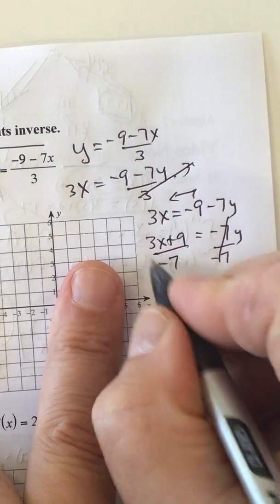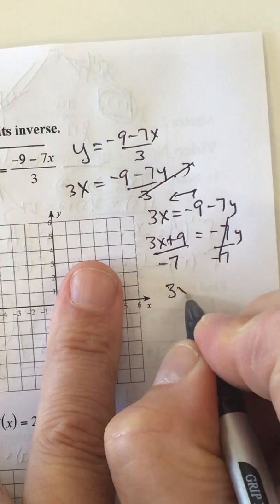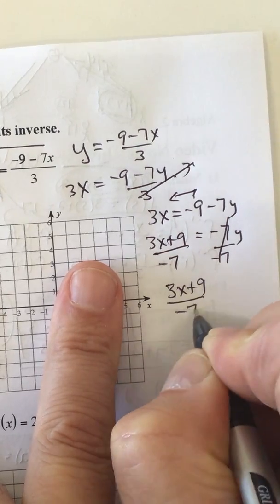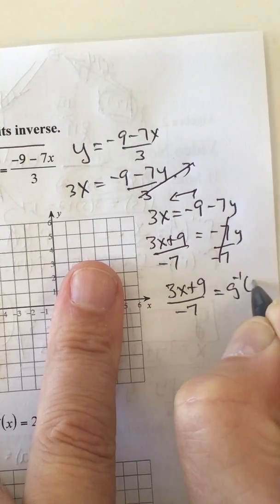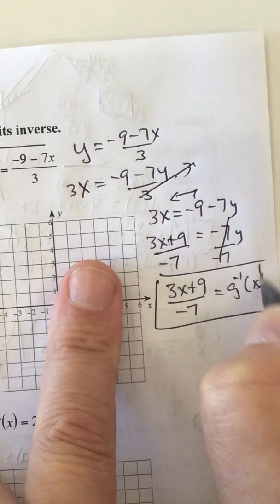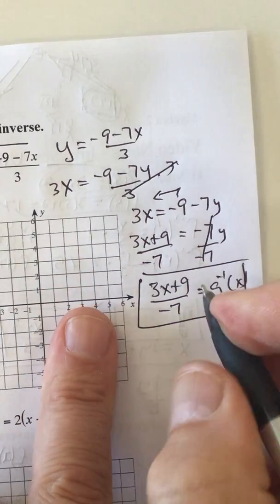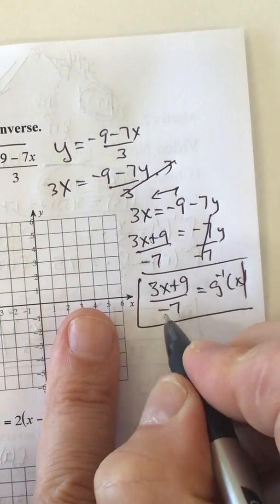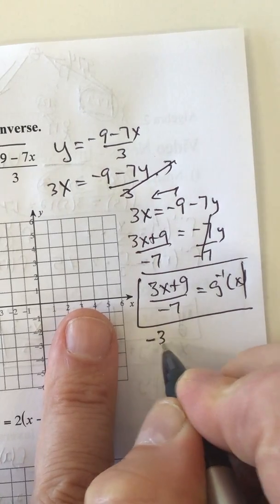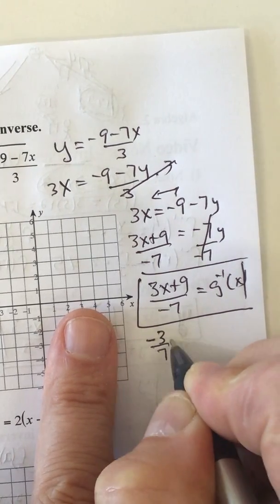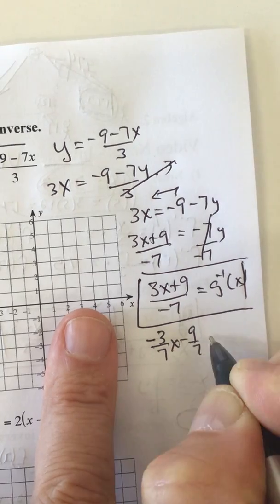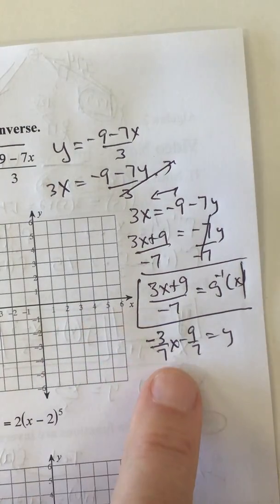So you could leave it like this. 3x plus 9 over -7 is the inverse. That's fine. That might be a little bit difficult way to think of graphing it. So you can put the -7 with everybody. That's the same thing as -3/7 x minus 9/7 equals y.